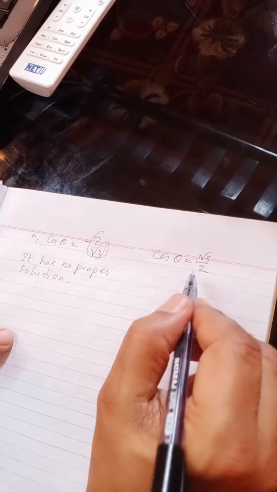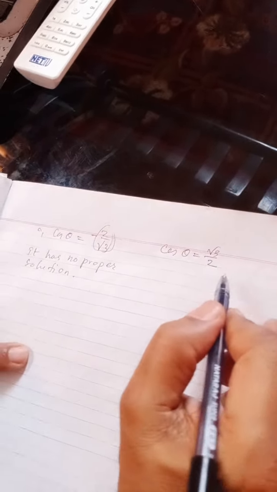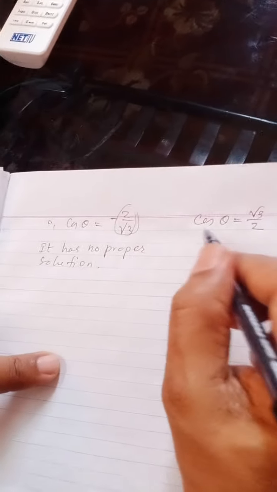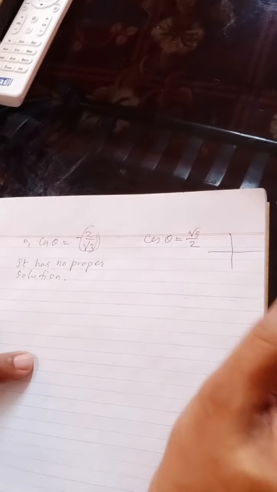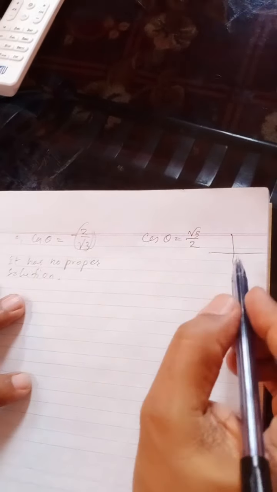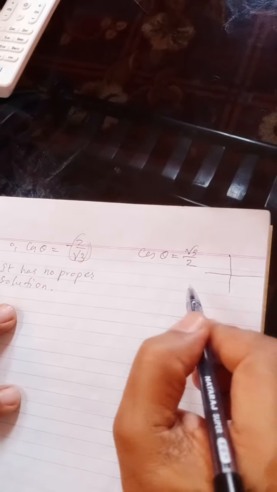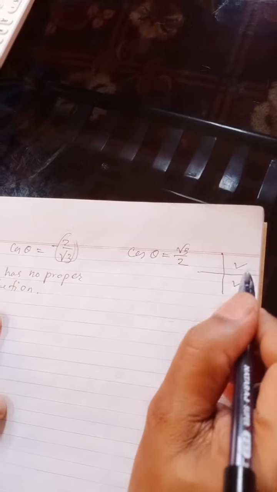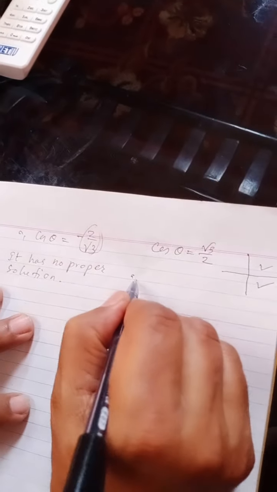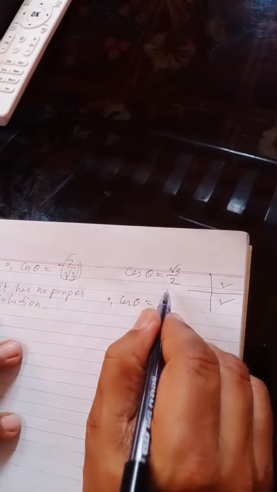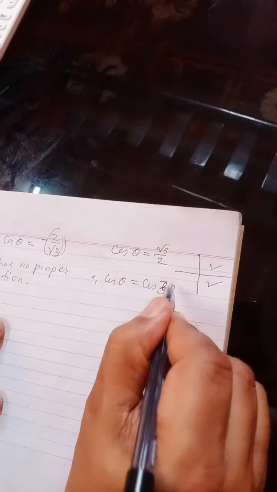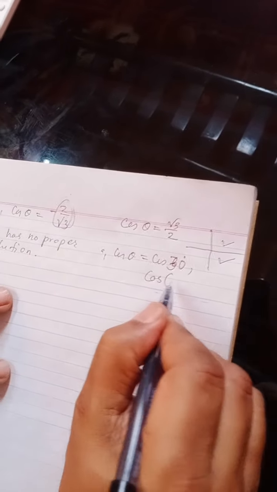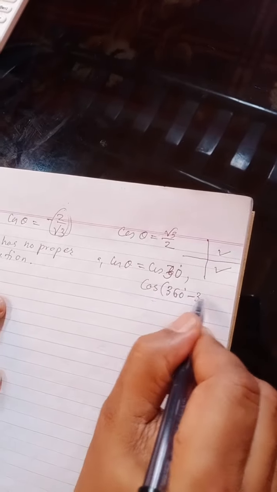And for the second one, here is the value root 3 by 2 and it has the standard angle also. That's why here is plus sign. For cos, in which quadrants is there the plus sign? Firstly we have to mark here the quadrant system. And according to cast rule, in the first quadrant all are positive, as well as in the fourth quadrant cos is positive. It means here are the two quadrants where cos theta is positive. That's why cos theta equals to, in first quadrant its value is cos 30 degree, and in fourth quadrant we have to write cos(360 minus 30 degree).